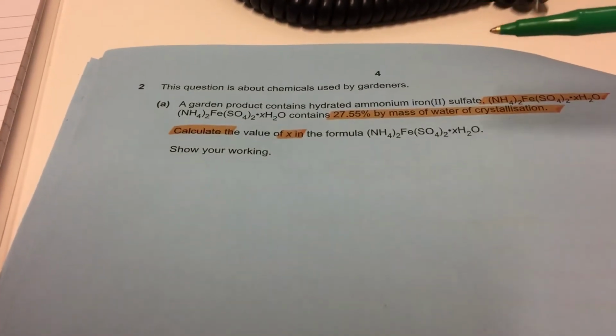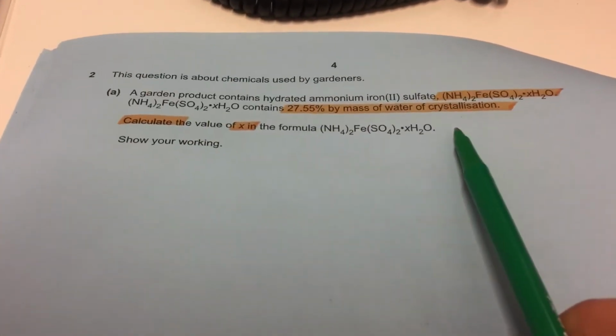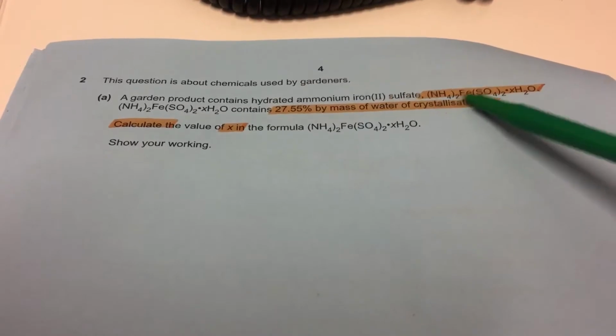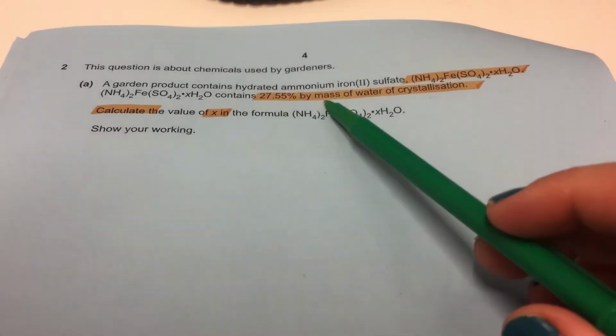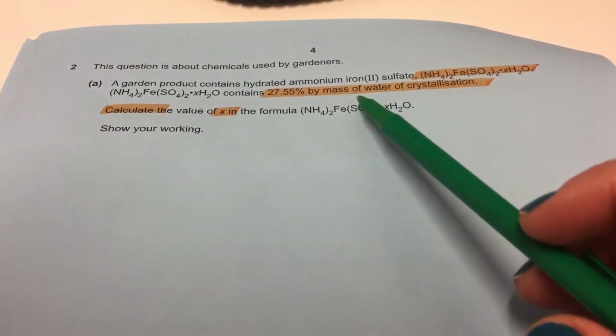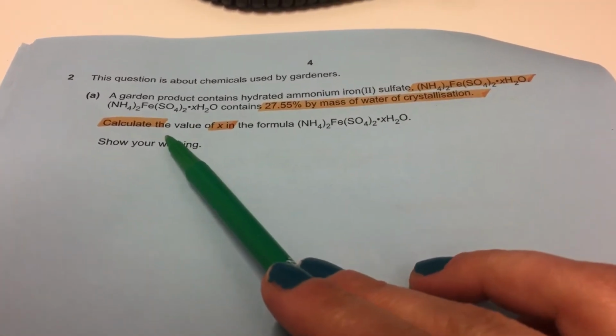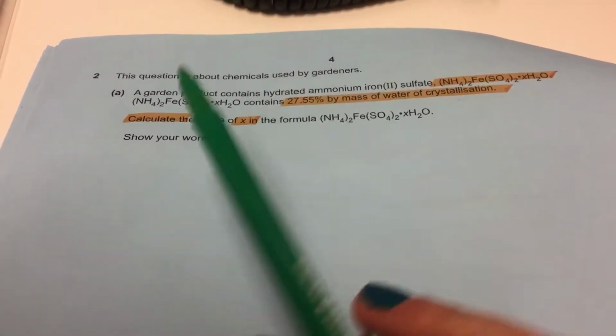Question 2a is a calculation. So again, I've highlighted in orange the things that I feel are most important. We've got the formula with the XH2O. We've got the 27.55% by mass of water of crystallization. And the purpose of this question is to calculate a value for X.